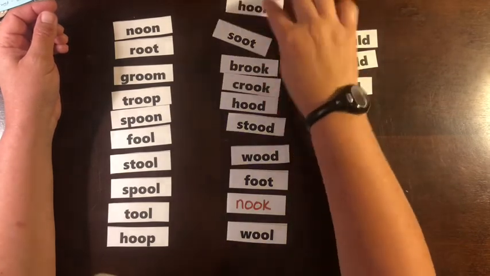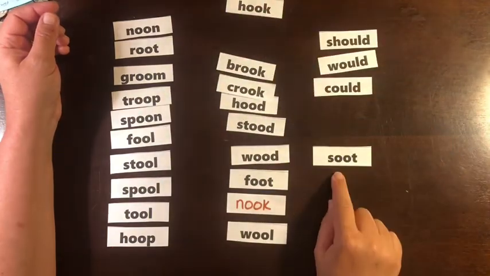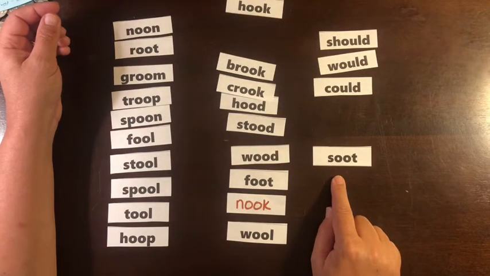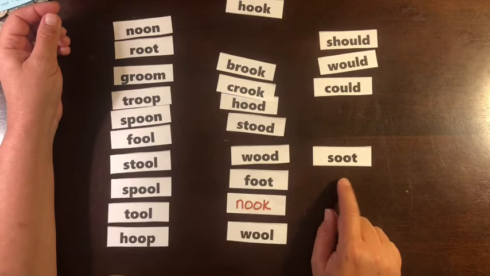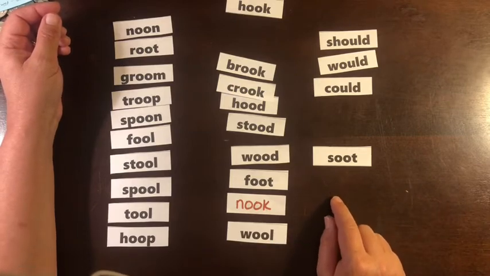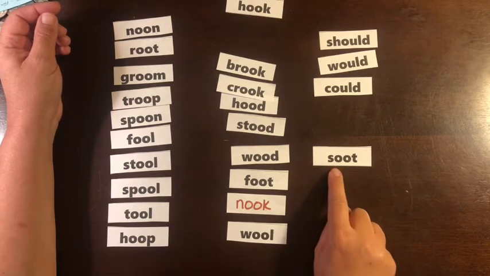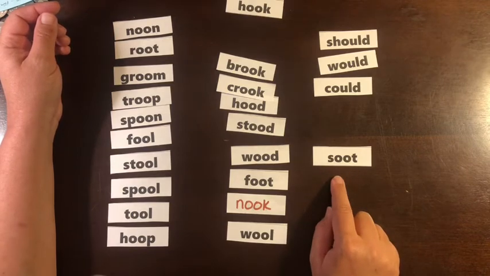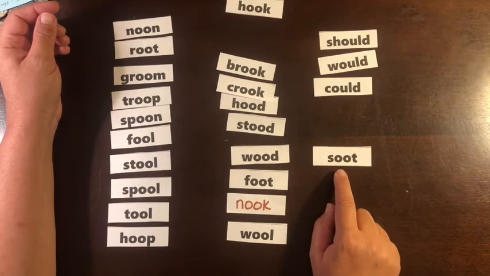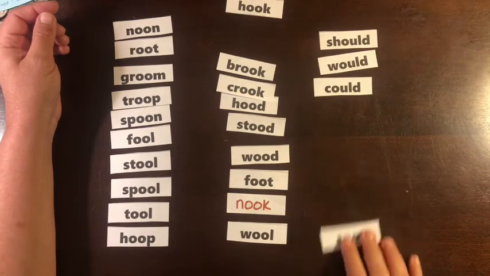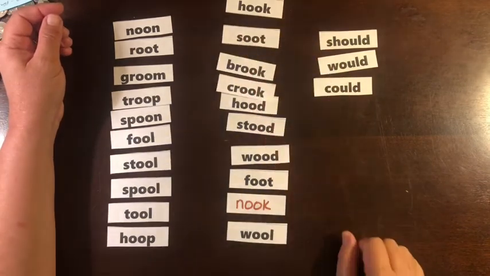I also want to talk to you about the word soot, okay? I think we know this word because we talked about it way back when on some of our sorts when we did the word flue, and we said that it was part of the chimney. This word kind of goes with that idea as far as the chimney. It could be the soot, the ashes, the black residue left over, so that is soot, okay?